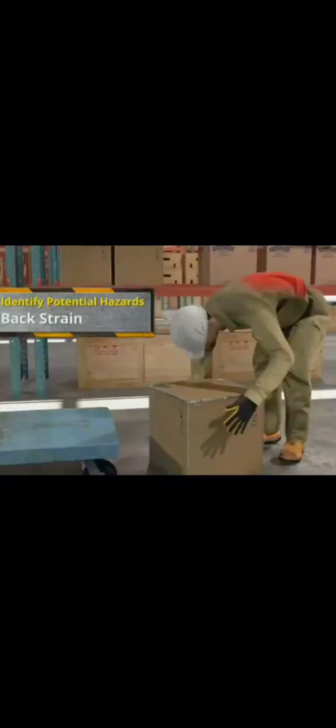You must also keep the steps in their correct order. Steps that are out of order may miss potential hazards or even introduce hazards that don't exist. Once all of the steps have been listed, it's time to identify potential hazards for each step. Hazards are things that could lead to injury, illness, or environmental harm. There are two types of hazards.